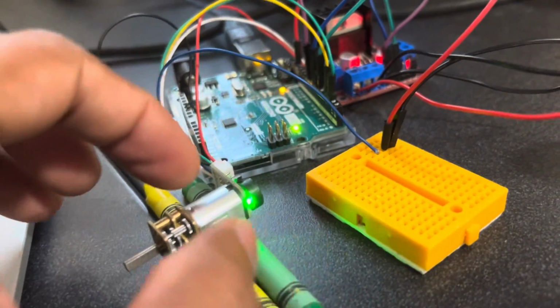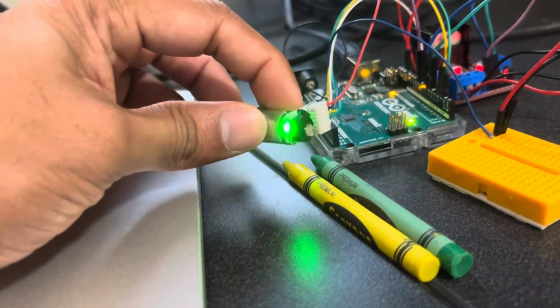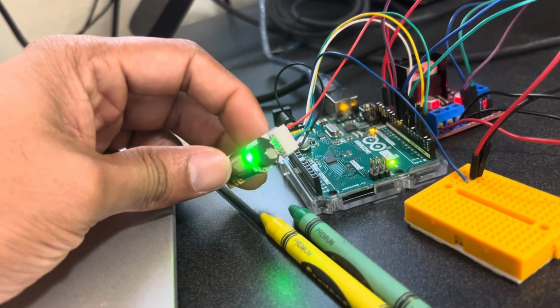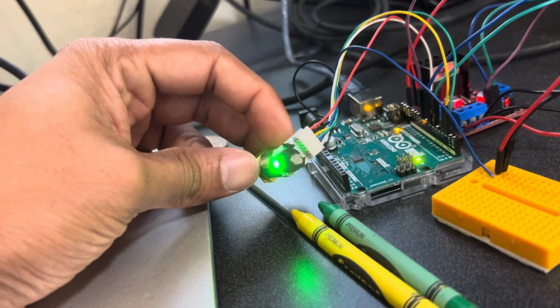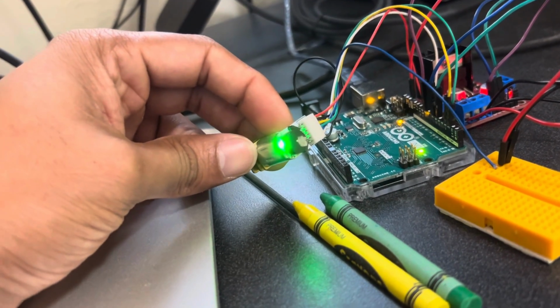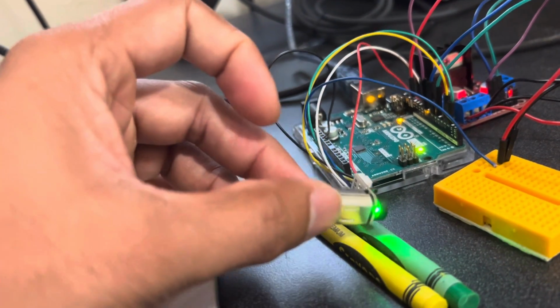The last thing to note is this motor has these two bunny ears. That's the encoder. The bunny ears are basically reading the position, and you pass that information through.